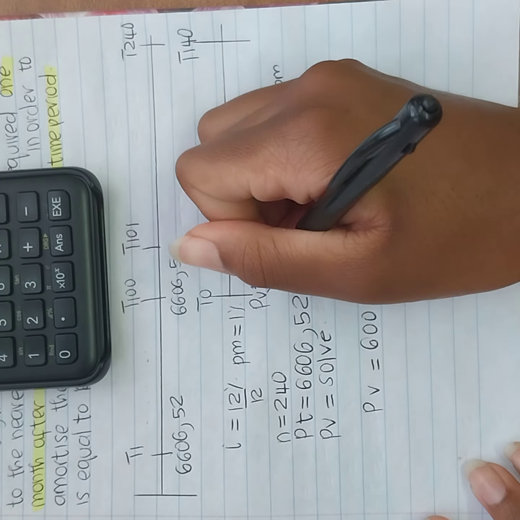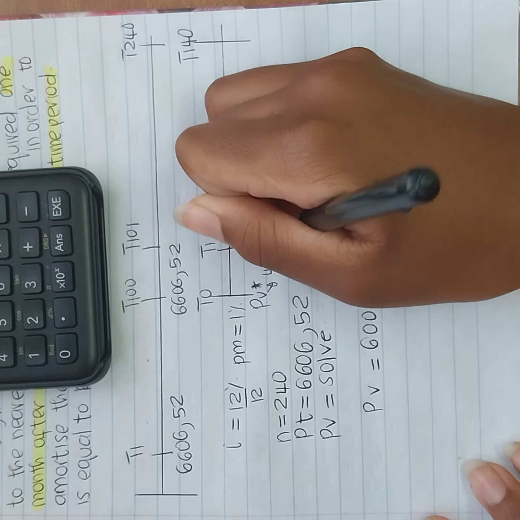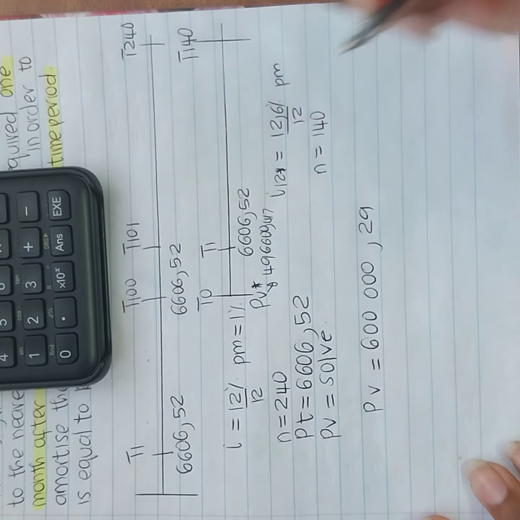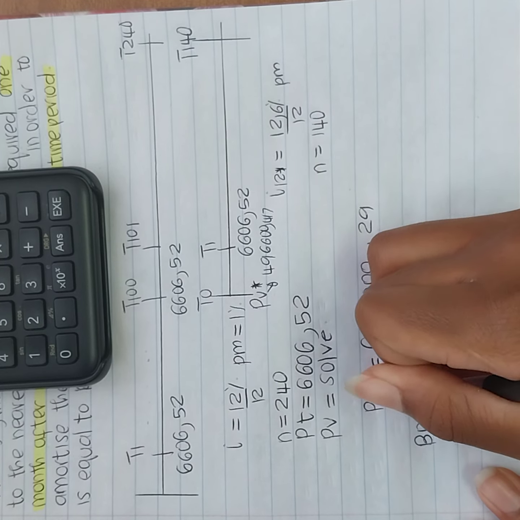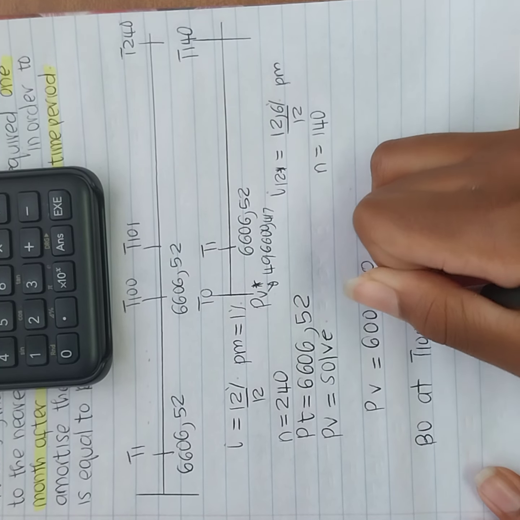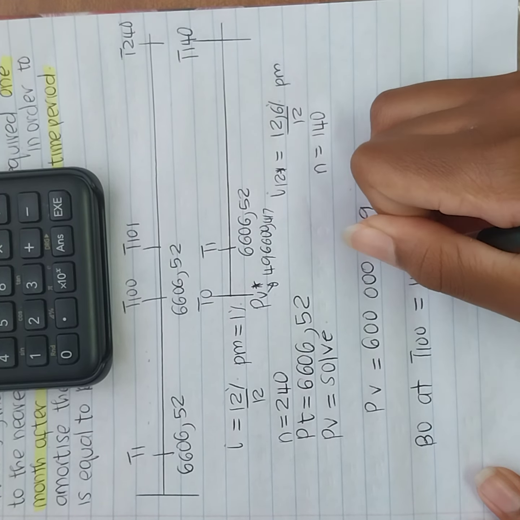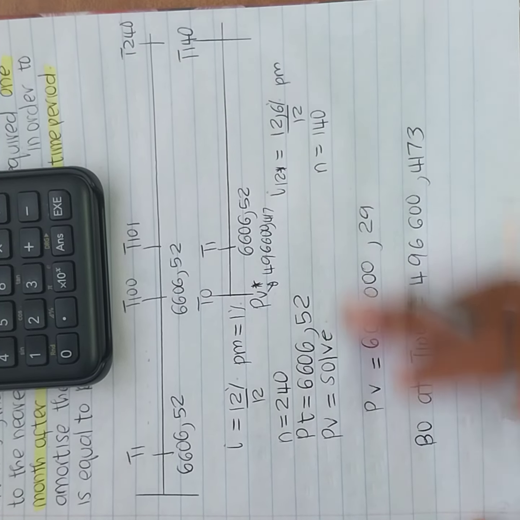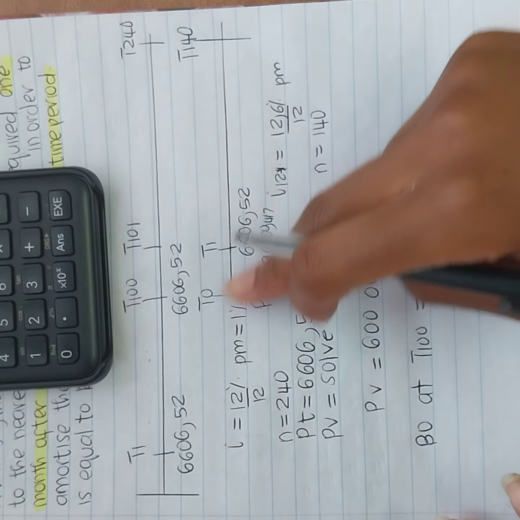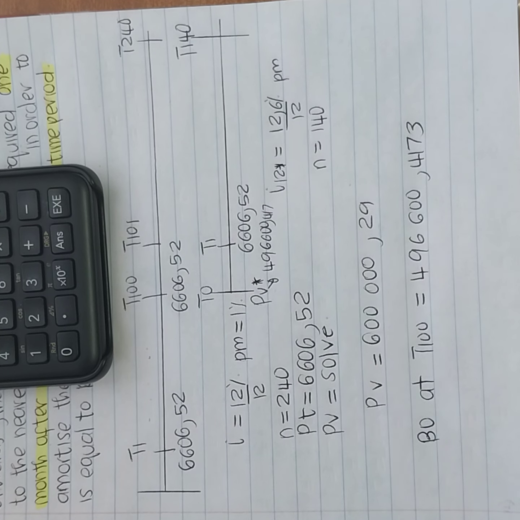My PV is 496,600.4173, right? So my balance outstanding at T100 is 496,600.4173. This balance outstanding becomes my present value for the new timeline, right? So what I now need to know is what is my balance outstanding. Okay, I have the new timeline.